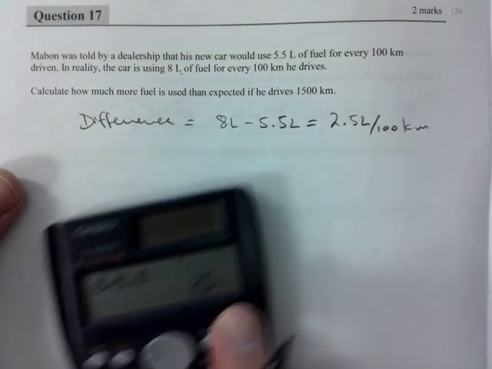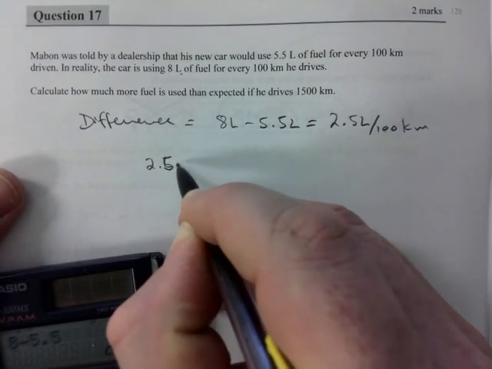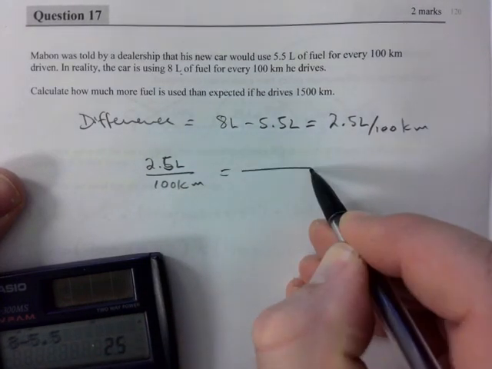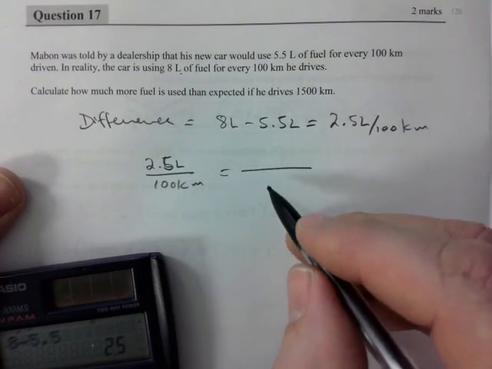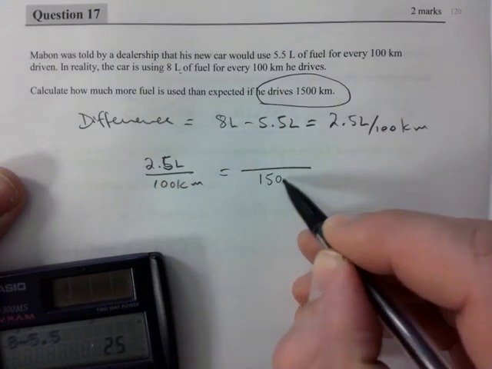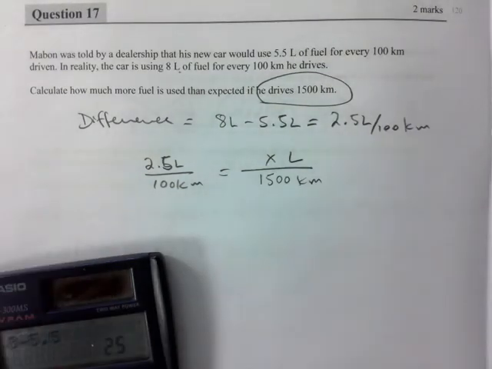So if there's a 2.5 liter per 100 kilometer difference, how much would that amount to in terms of liters for a distance of 1,500 kilometers? You're going to figure out how many more liters you're going to use.